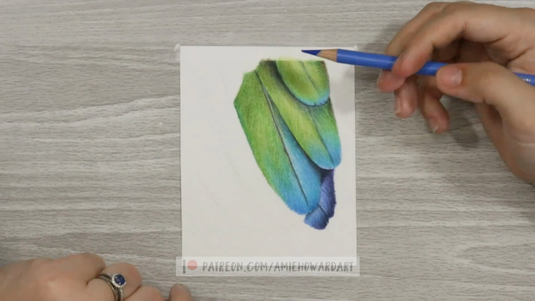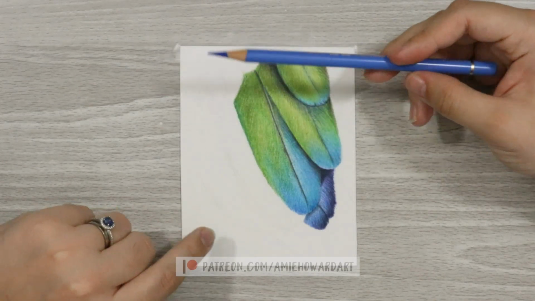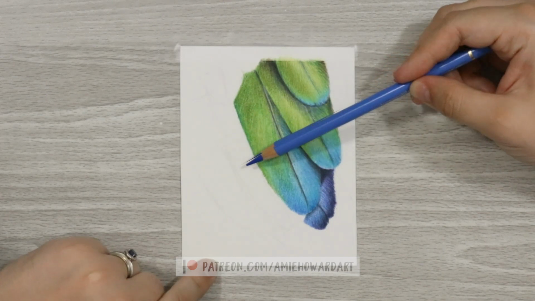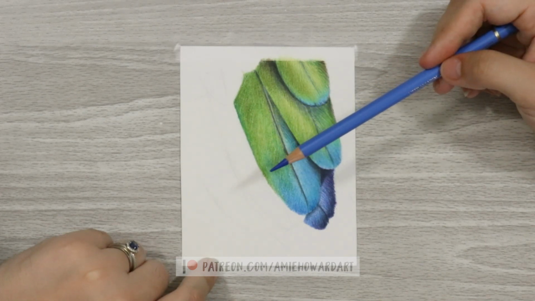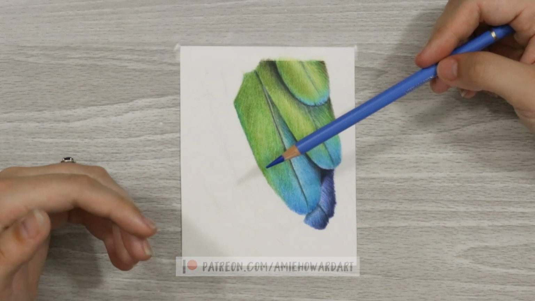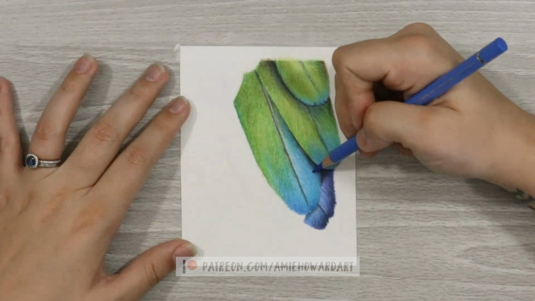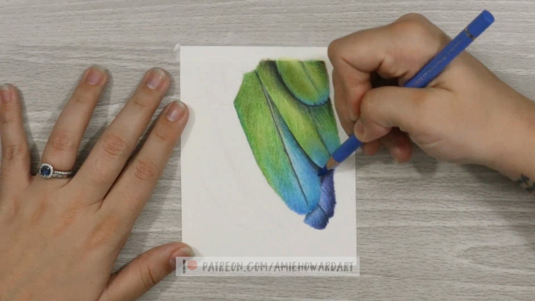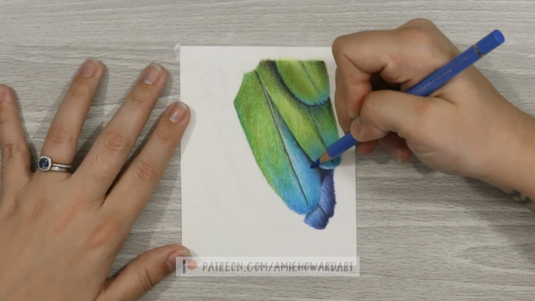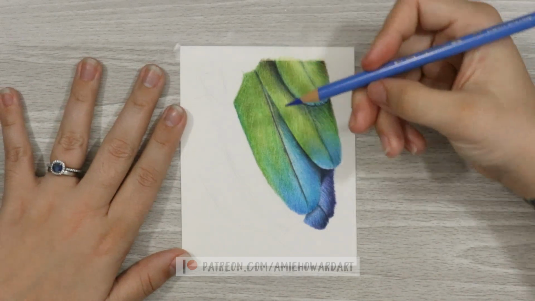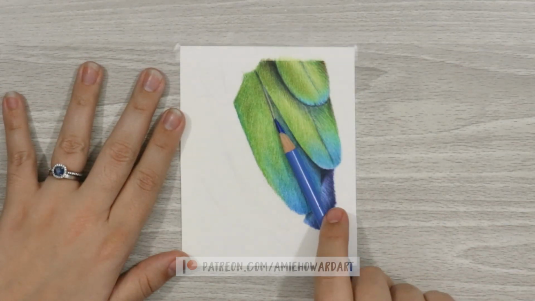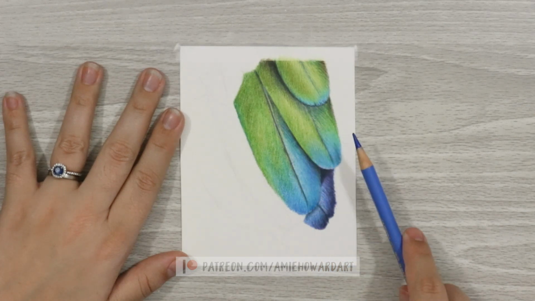So for the rest of the feathers, all I do is continue the same thing and just add in your base layers, continue to get darker, blend with whatever method you prefer, whether that's a solvent or using your actual pencils, and then you would start to build in your darker mid-tones and your dark shadow values, and then just start to work on the shadows and the values underneath the feather that is on top.